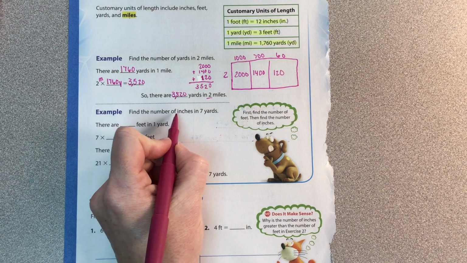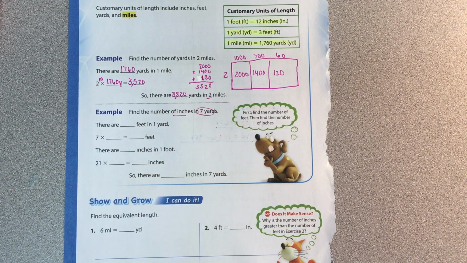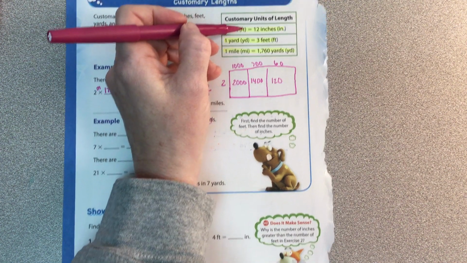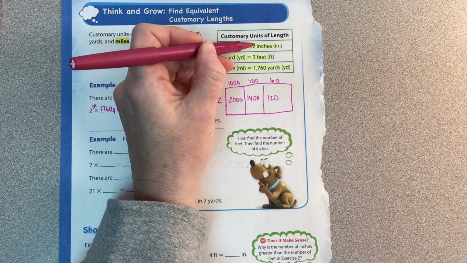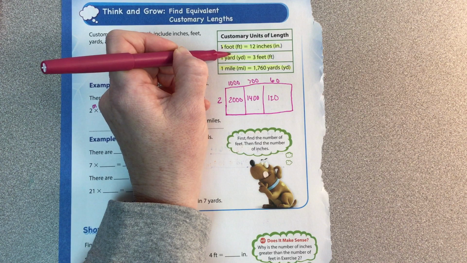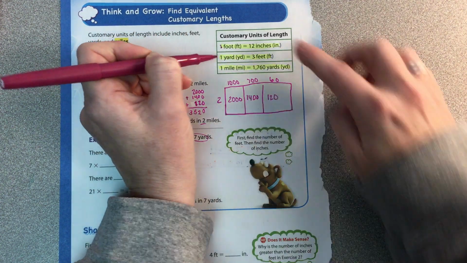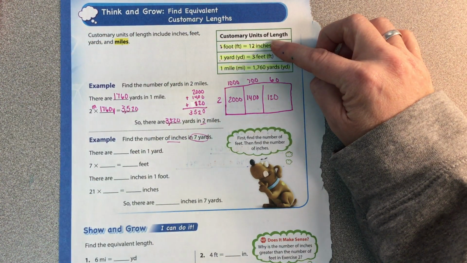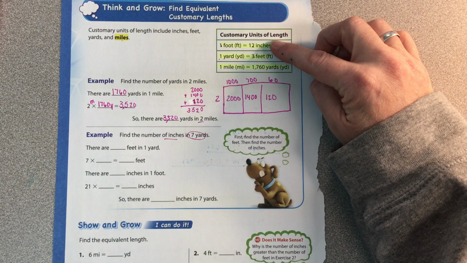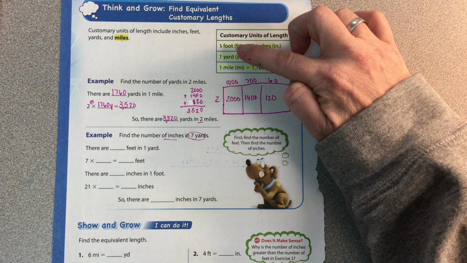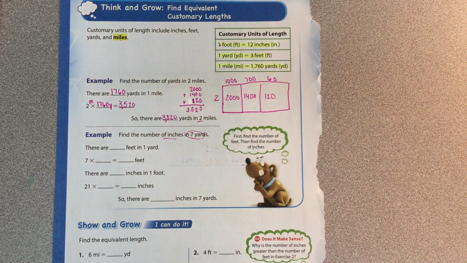Find the number of inches in 7 yards. Okay, so I come back up here to there's 12 inches in a foot, and there's 3 feet in a yard, but I have to go from inches to yards. So am I going to have to convert to feet and then my feet to yards?